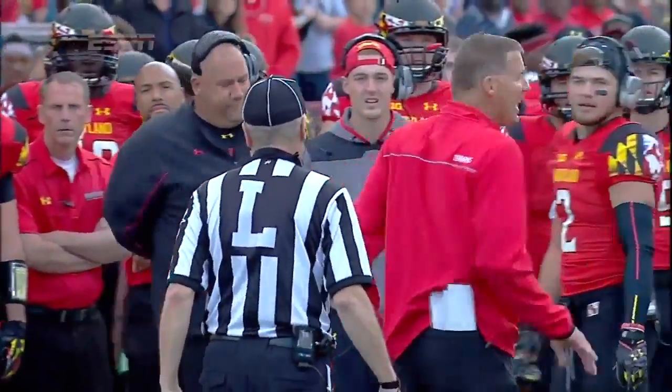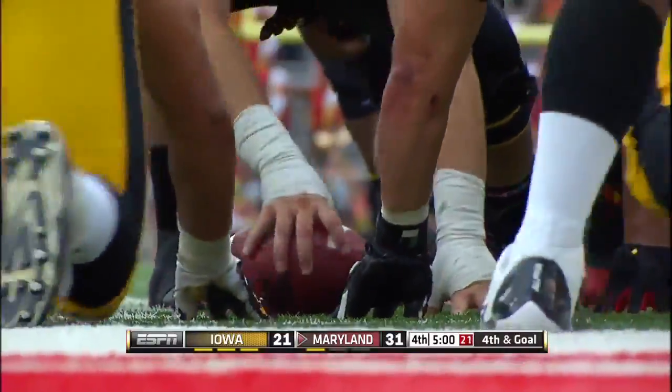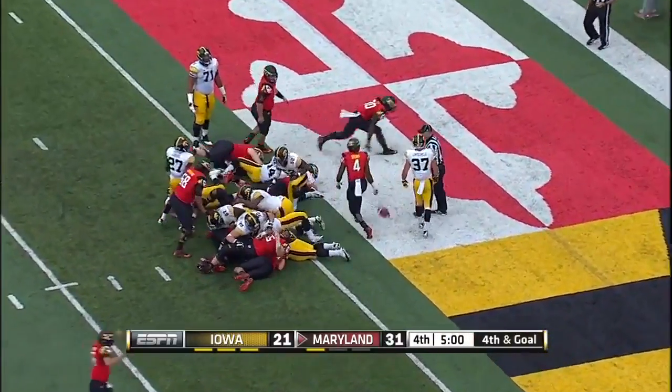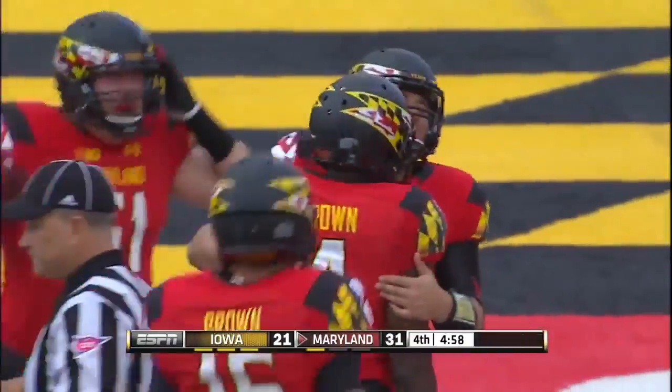Beth, you saw Randy Edsall livid right there out there. They'll get quick to the line. It's Wes Brown diving over the top. Touchdown, Maryland.